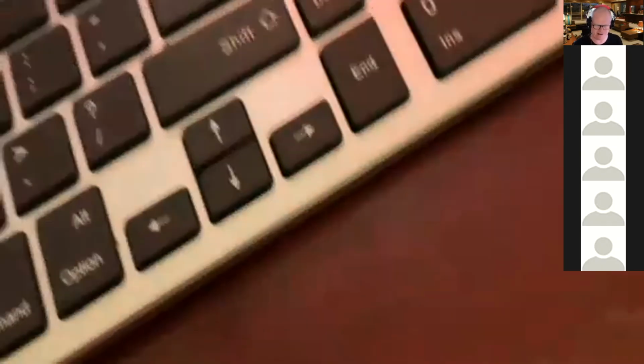Okay. Now let's try something. So we're going to go to share screen, advanced, second camera, share. Aha! The hardest part of this is me holding my phone steady.